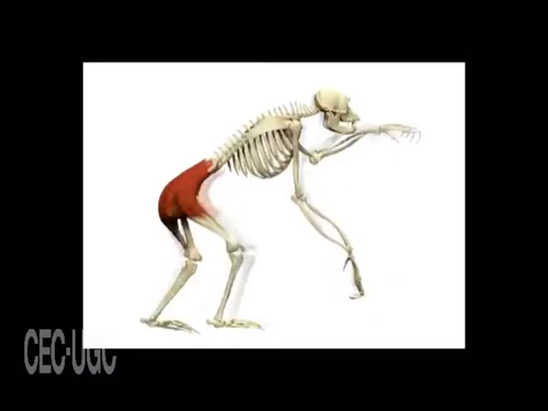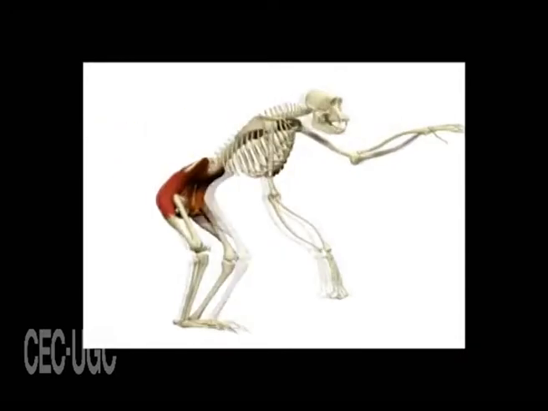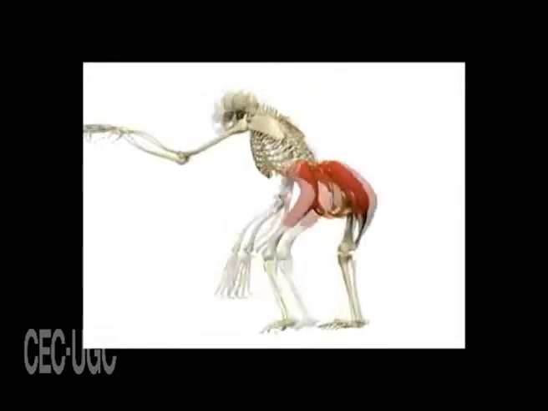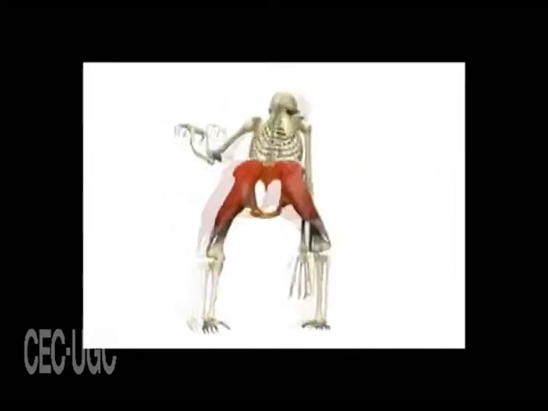Just imagine the posture of a terrestrial quadrupedal animal, where the trunk is almost horizontal to the ground and the limbs perpendicular to the ground.